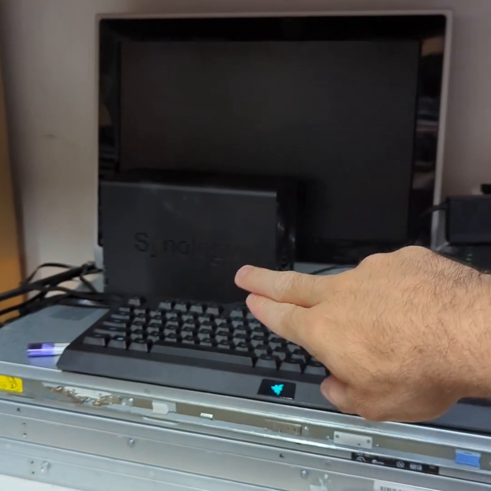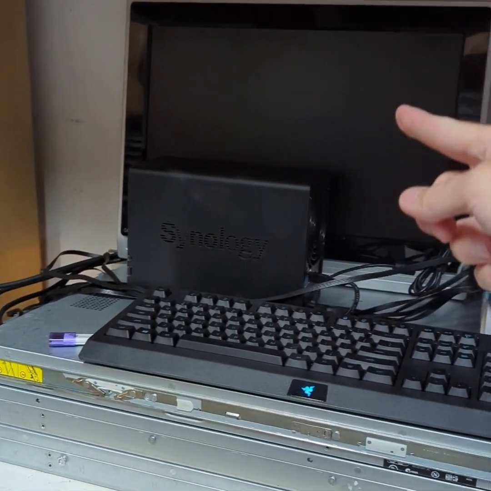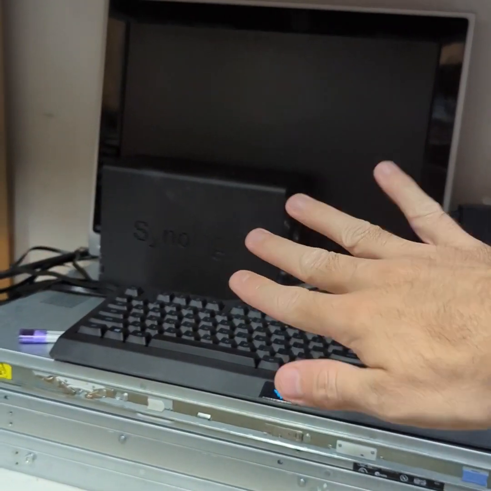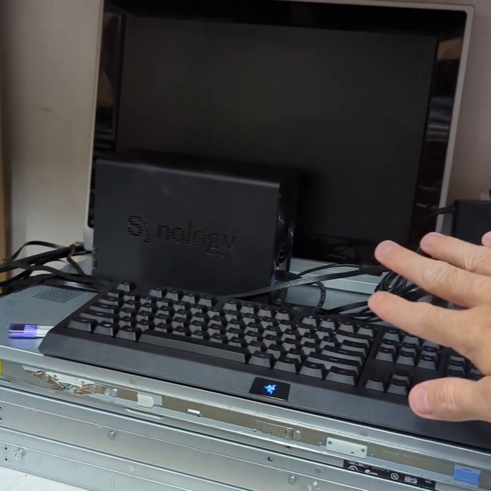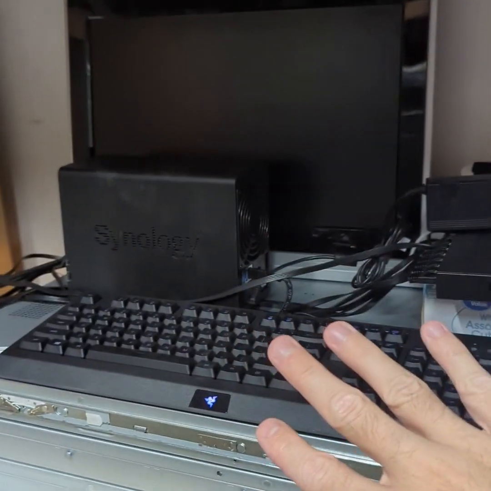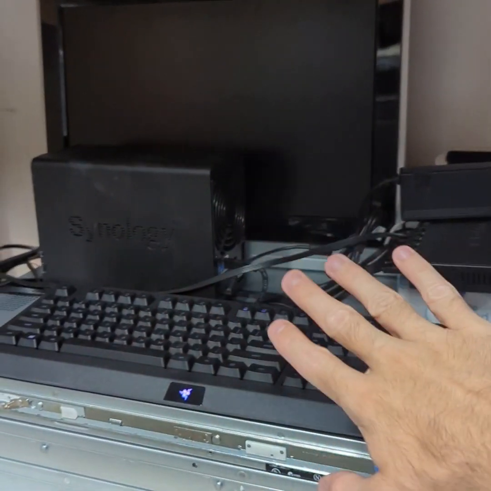In the garage, I have another Synology DS218 Plus, and those two are just mirrored over the network. So they keep track, if anything changes, it updates it on the other one, and they both keep track of all the changes. So no matter what happens, it's always possible to fix it. Everything is restorable and perfectly safe.